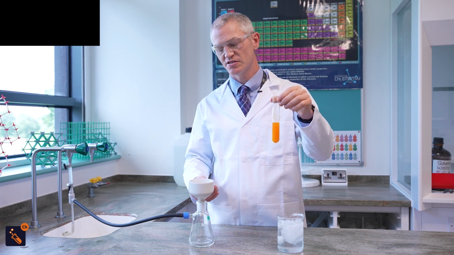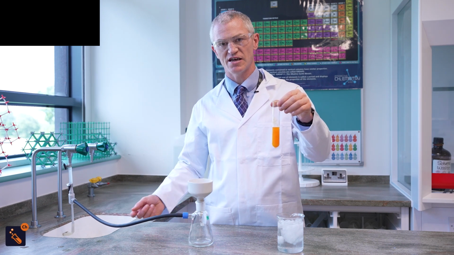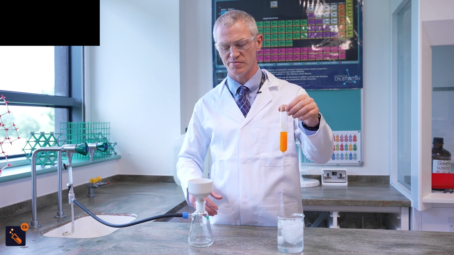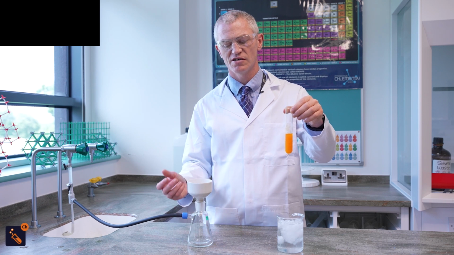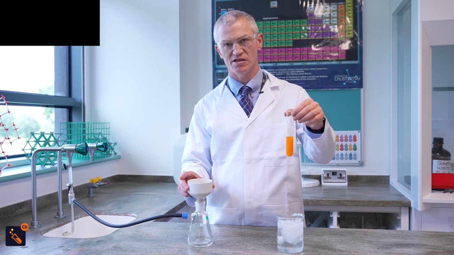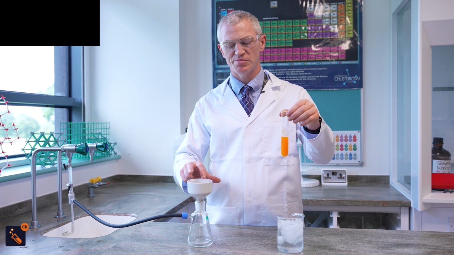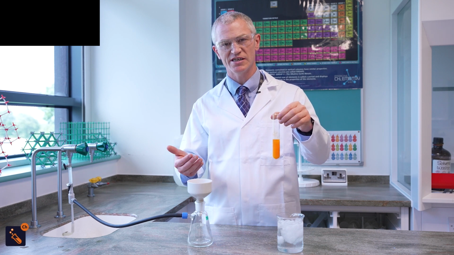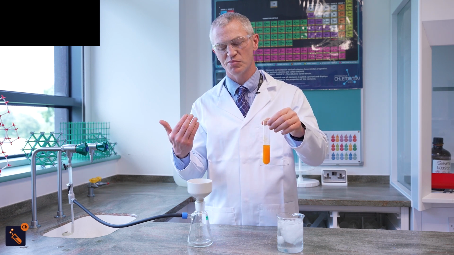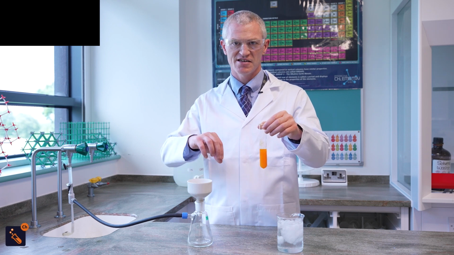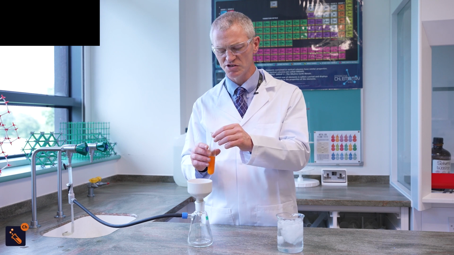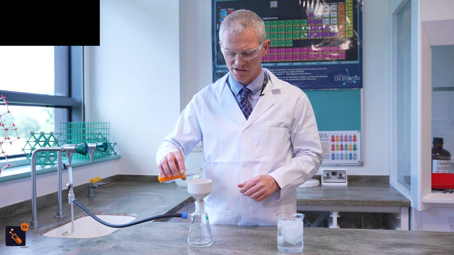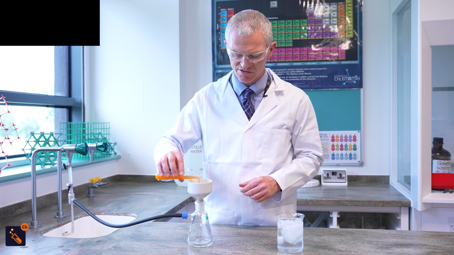Filtration is done via a vacuum trap which is attached to a water tap. We have a Buchner flask, which is the bottom here, and a Buchner funnel, which is here. Then I have a filter paper on top, and what students mostly get wrong when they're doing this is they pour it in too quickly and then the solids go around the edge of the paper.